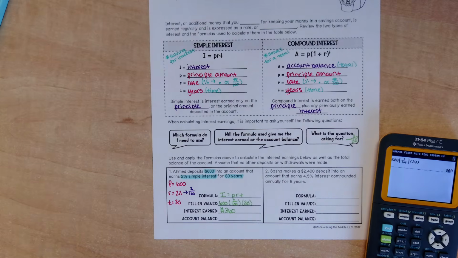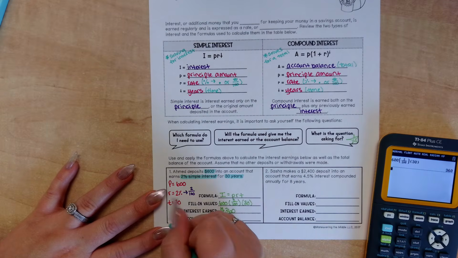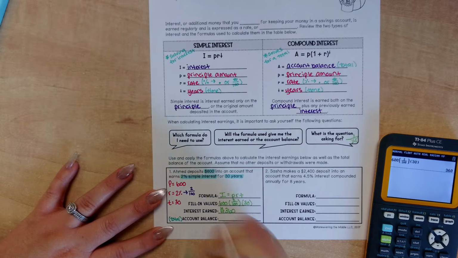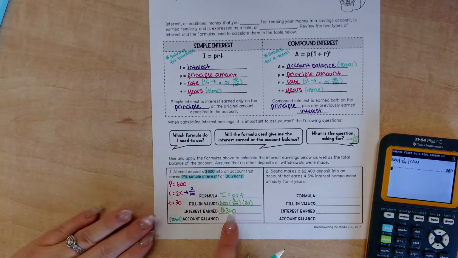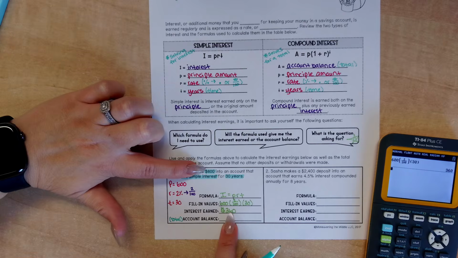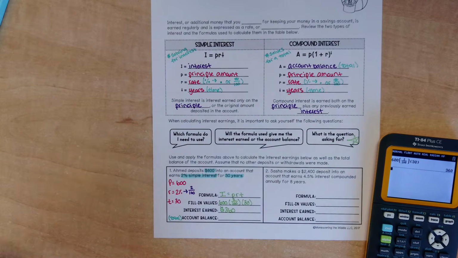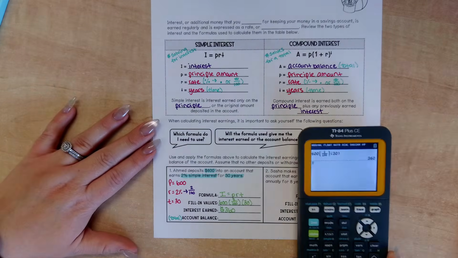If you want everything put together that you have, that would mean that you wanted a total, which is what this question down here says, account balance. You can create a balance based on knowing your interest and the amount that you started with. Because I don't know about you, but I like knowing how much money I have.